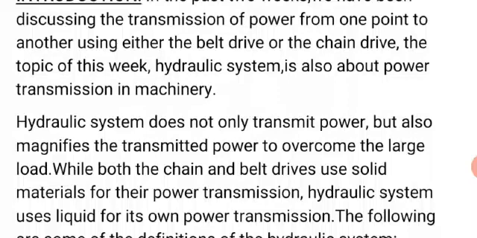But the hydraulic system uses liquid as its medium of power transmission instead of the belt and chain that the other drives use. So the liquid might be either water or oil.